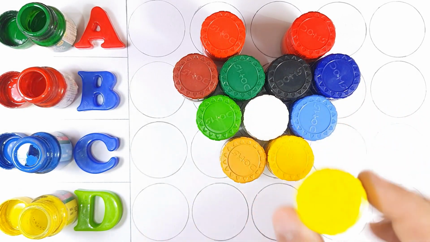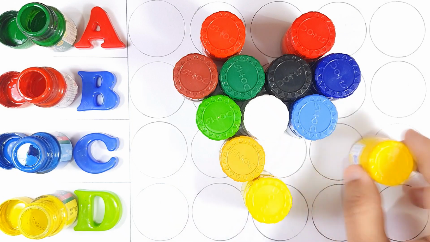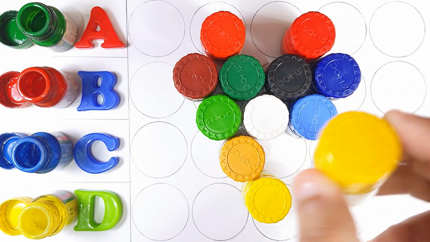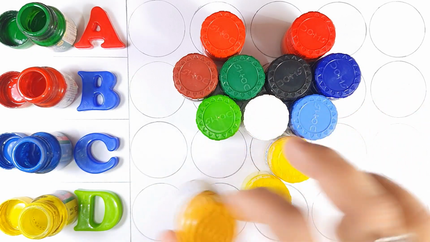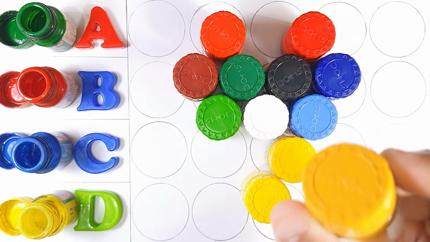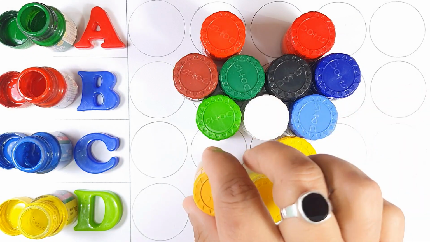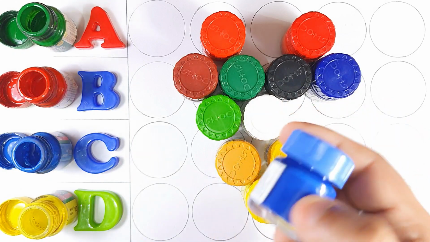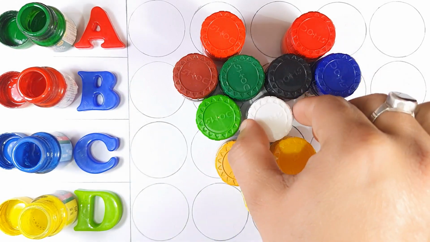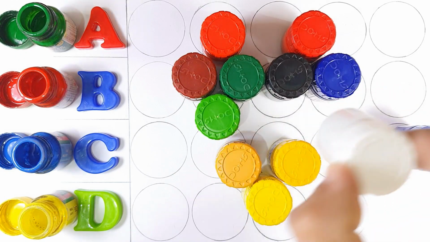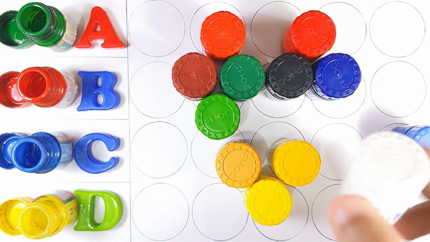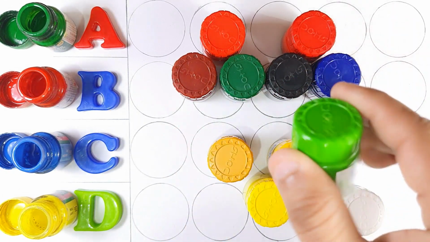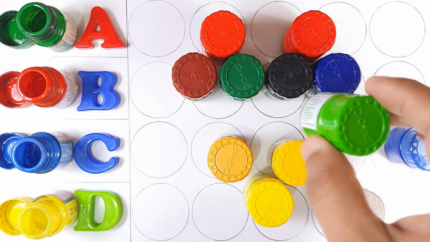It's lemon color. Very nice color. Kids, this is yellow color. Very nice color. Kids, this is dark yellow color. Kids, very nice. Kids, this is sky blue color. Very nice. Kids, this is white color. Very nice. Kids, this is parrot green color.